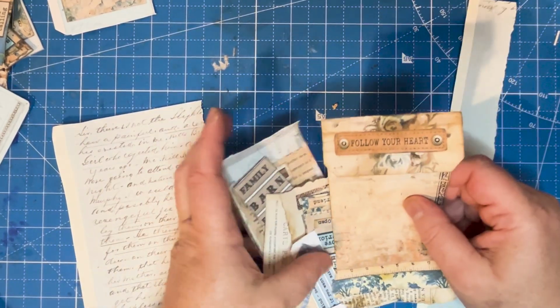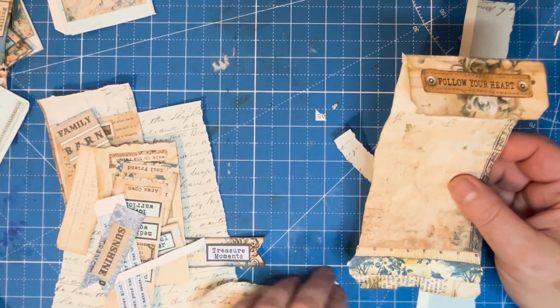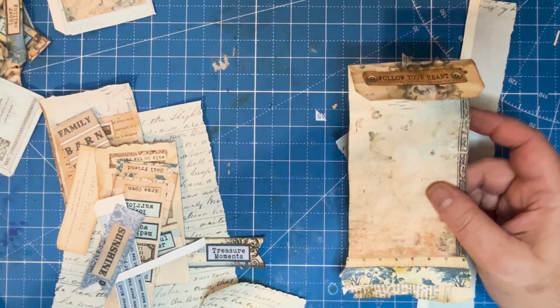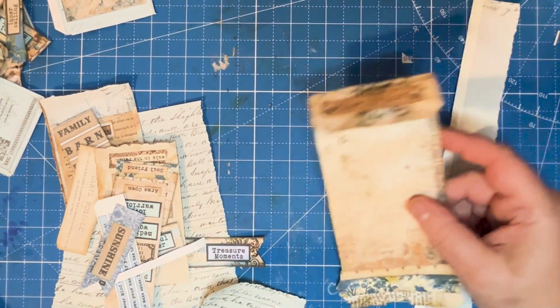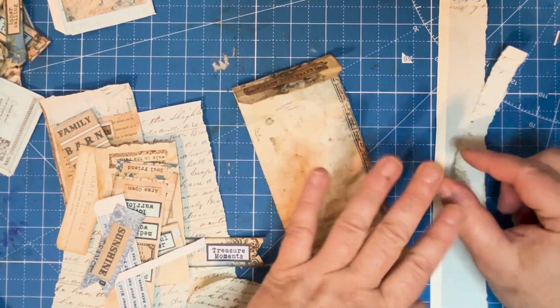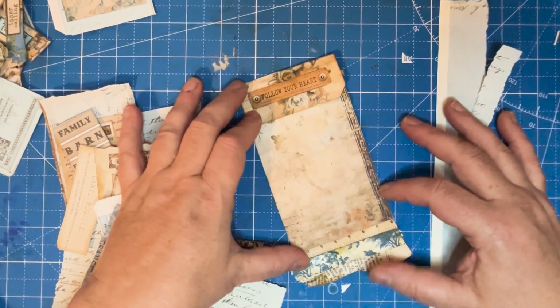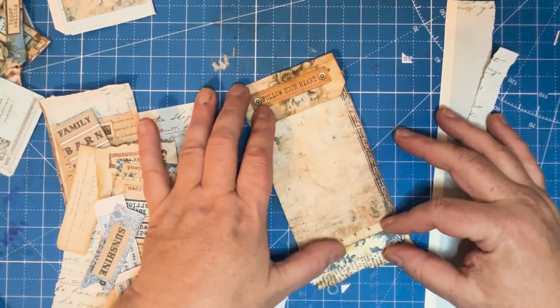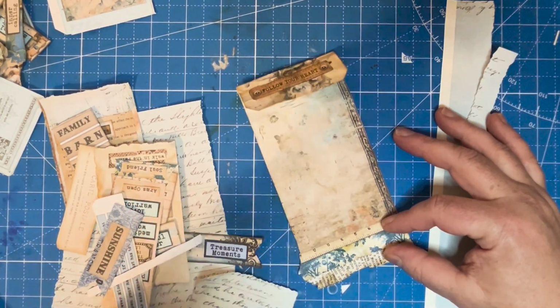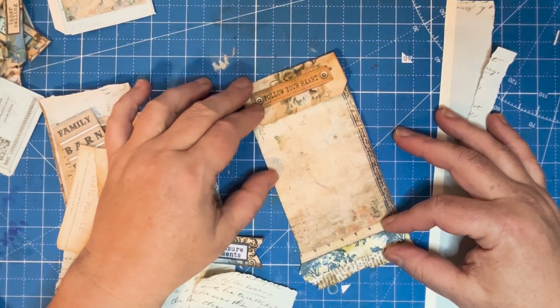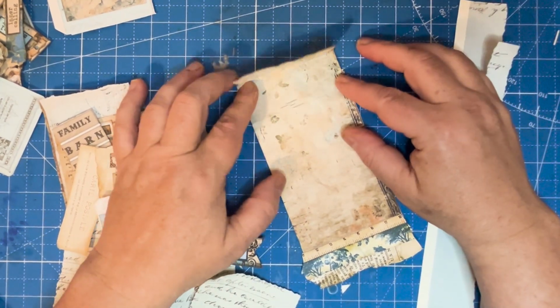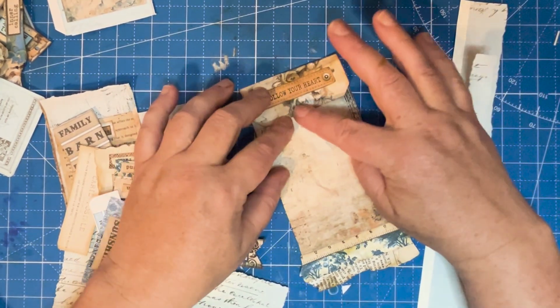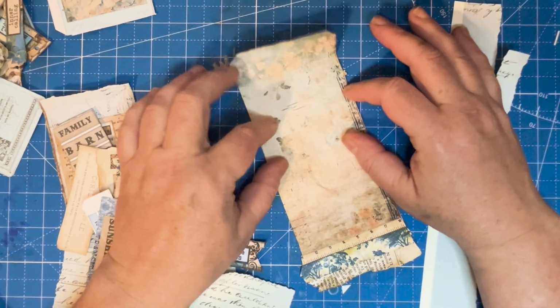The other thing I've done is got together quite a few different papers that I think are probably going to go here, but I'm not positive. So I'm just going to show you how I build up the paper pad. I'm going to pay special attention to the flap here and how far down it goes.